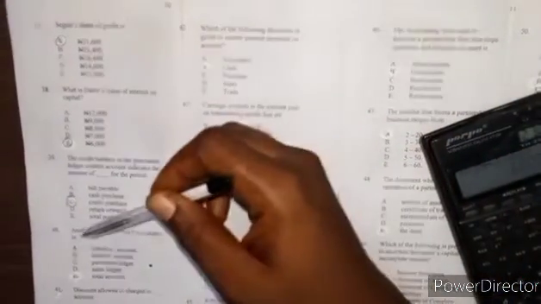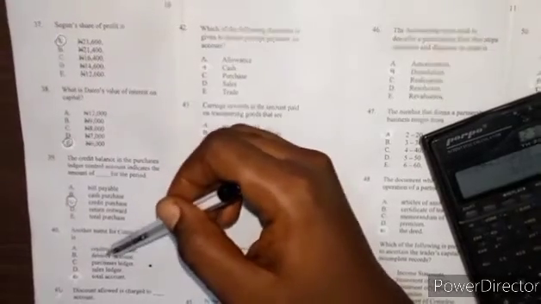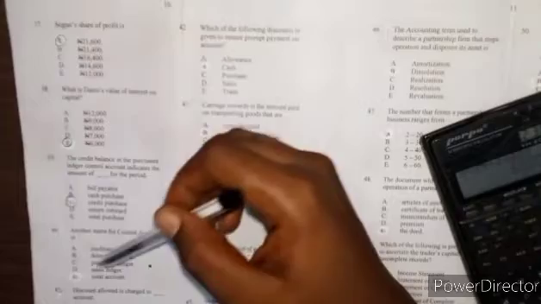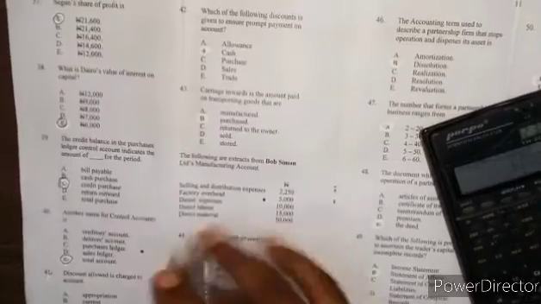40. Another name for control account is dash. A. Creditors account. B. Debtors account. C. Purchases ledger. D. Sales ledger. E. Total. You can call it control account or total account because it gets the total of all the items there.